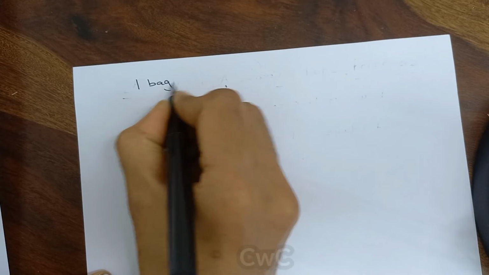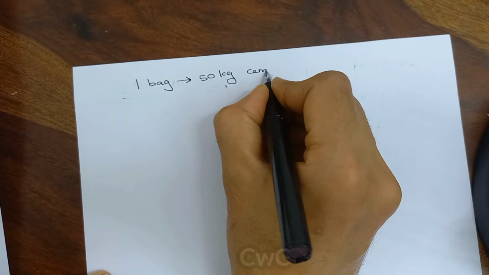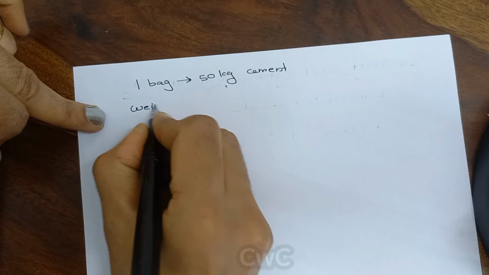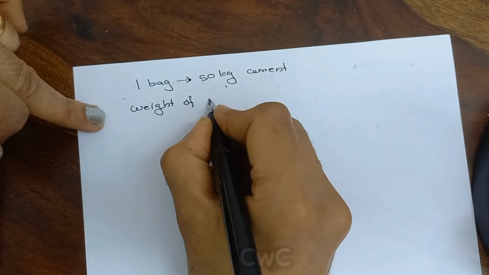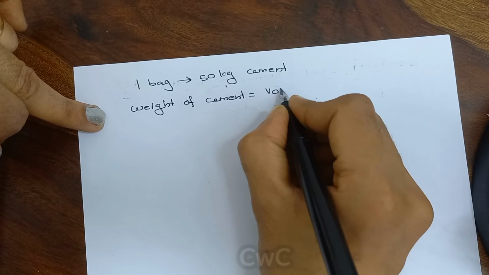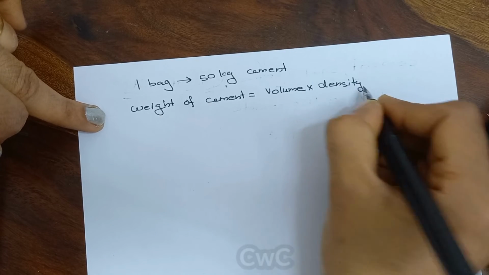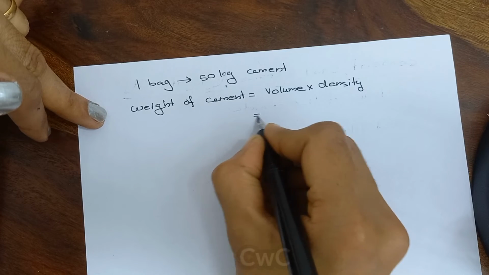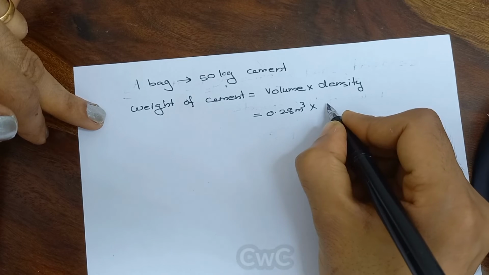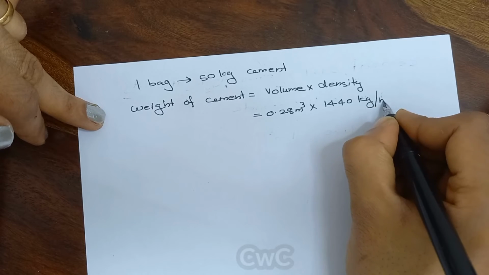One bag of cement weighs 50 kg. So first let's calculate the weight of the cement from the calculated volume. Weight of cement is equal to volume into density. So volume what we have calculated is 0.28 meter cube into density of cement is 1440 kg per meter cube.